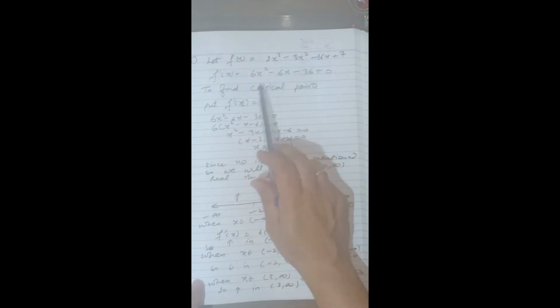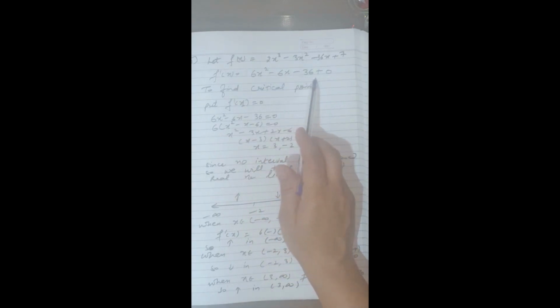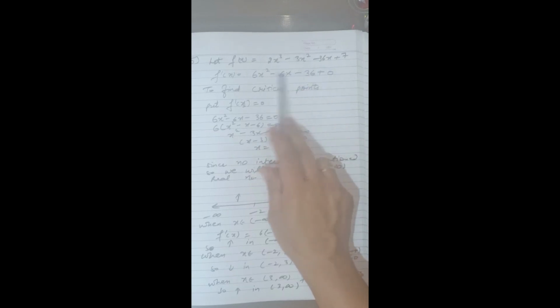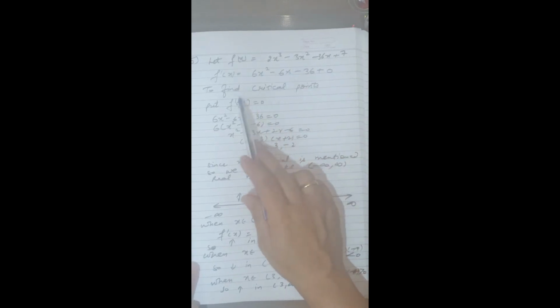Right? Now I'll teach you the question related to how to find the intervals where the function is increasing or decreasing. Here the function f(x) is provided as 2x cube minus 3x square minus 36x plus 7. We'll find the derivative here. It will be 6x square minus 6x minus 36. First step, since no interval is mentioned here, we are supposed to find the interval. So we will find the critical points first. Put f dash x equal to 0.